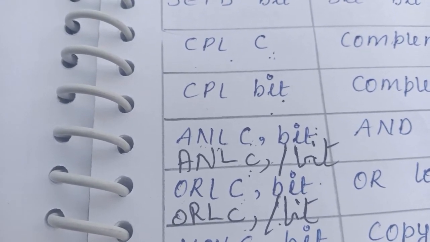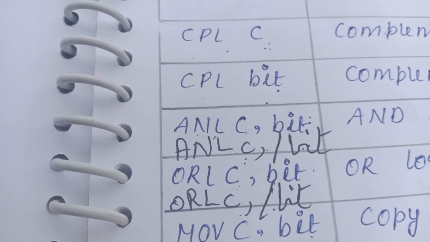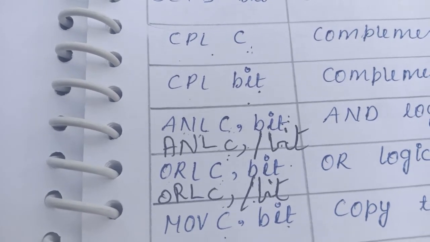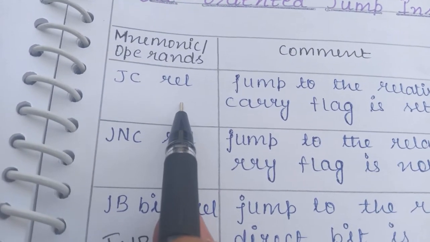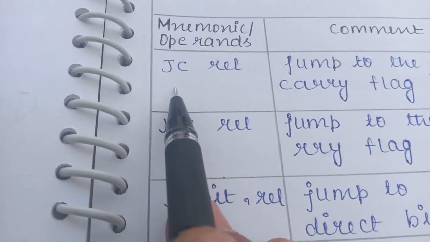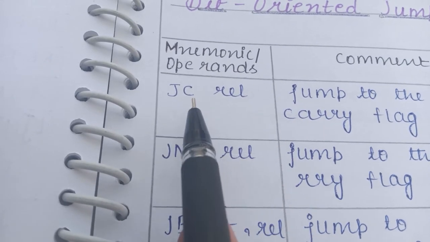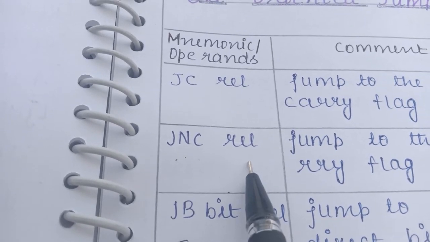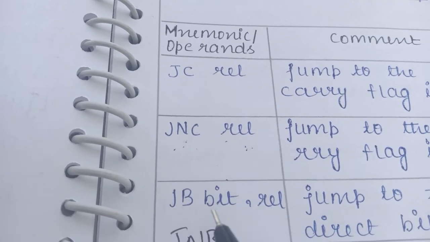Next one is MOV C, bit: move the bit which is given in the instruction to the position of the carry status. MOV bit, C: move the carry status to the position of the bit whose address is given in the instruction. And the next one is JC rel: jump to the relative address given in the instruction if a carry is generated, that is, carry is equal to 1. Next one, JNC rel: jump to the relative address given in the instruction if no carry is generated.